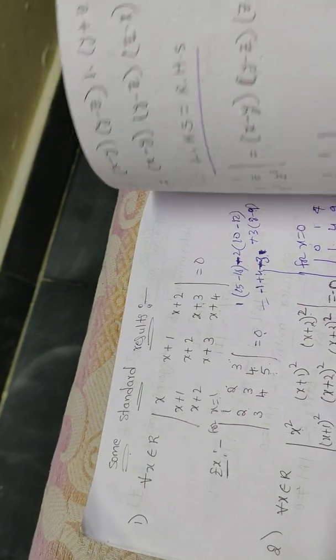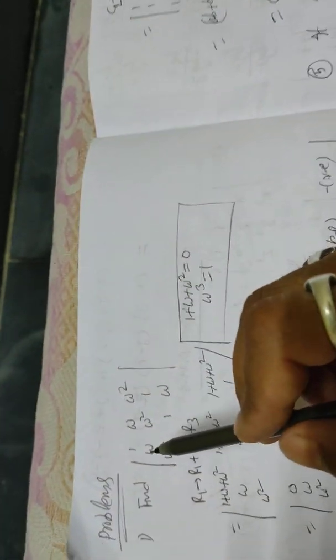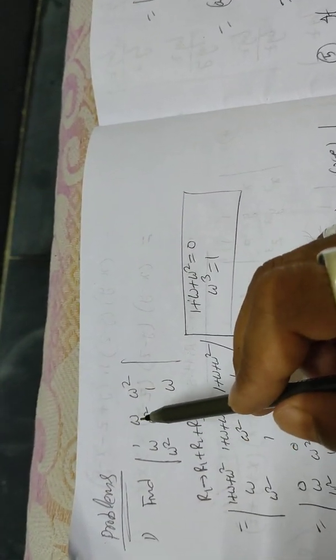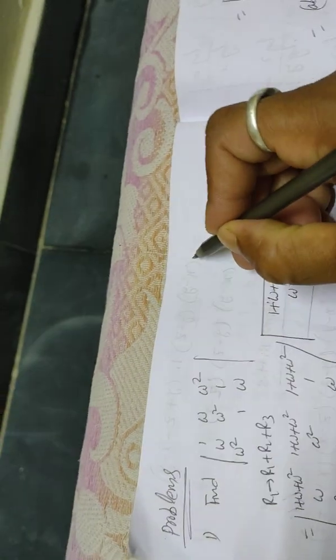Next, these are the problems in our book. Okay, find the determinant of 1, omega. This is called omega.